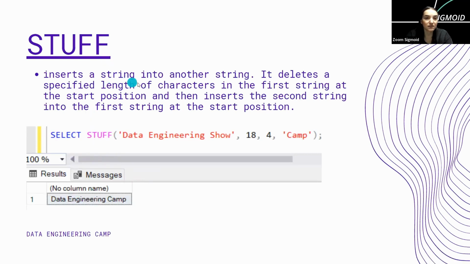STUFF inserts a string into another string. It deletes a specific length of characters in the first string at the start position, and then inserts the second string into the first string at the start position. So we have the data engineering show, but we don't have show here. We have only camp. So if we start to count: 1, 2, 3, 4, 5, 6, 7, 8, 9, 10, 11, 12, 13, 14, 15, 16, 17, 18. Okay, where is S? It's 18. From the 18, we remove 4 characters and we replace it with camp, and that's the result.